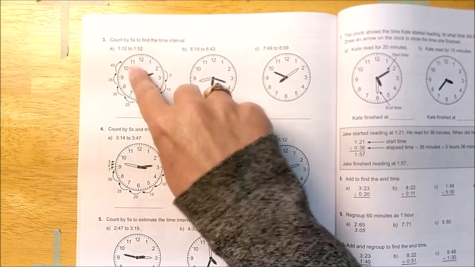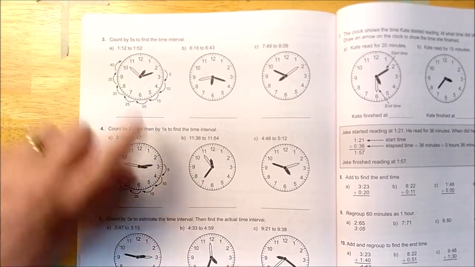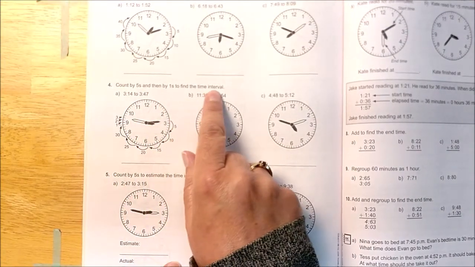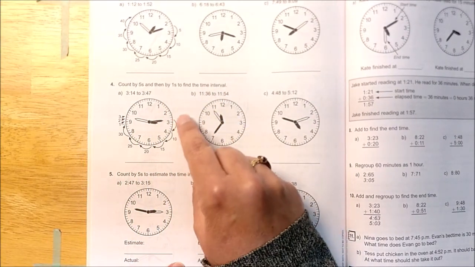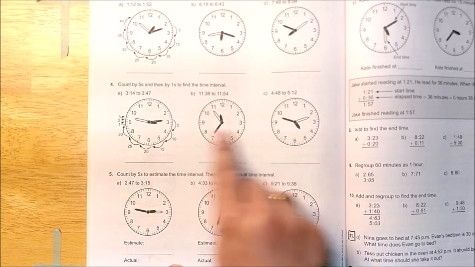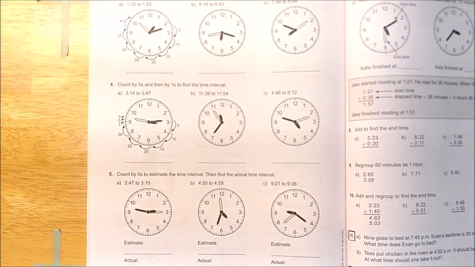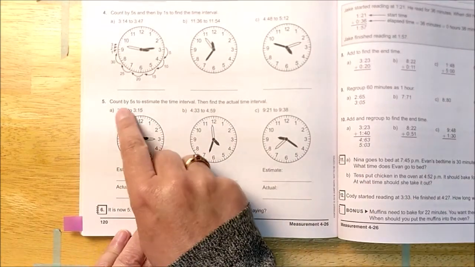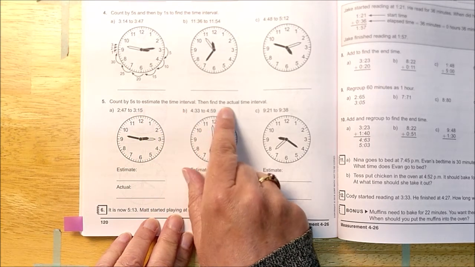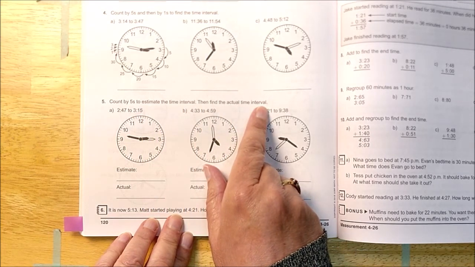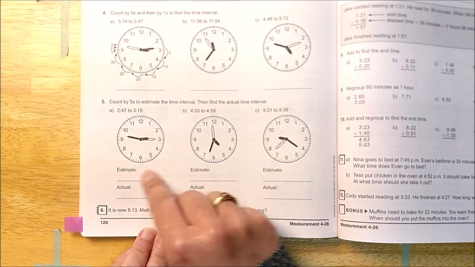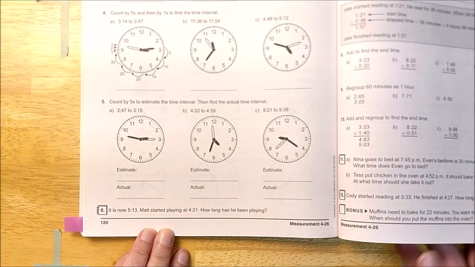Make them go farther than the clock if you have to. So here you're counting by 5s. Here you're going to count by 5s and then by 1s to find the time interval. They give you the black start hand and the white finish hand, and you're going to count around. These you all have to tell exact times. And the last one says count by 5s to estimate the time interval. And then you actually have to find the time interval and see how close you were. So you're going to do your estimating first, and then you're actually going to find the interval.